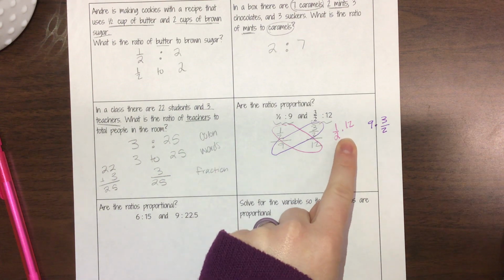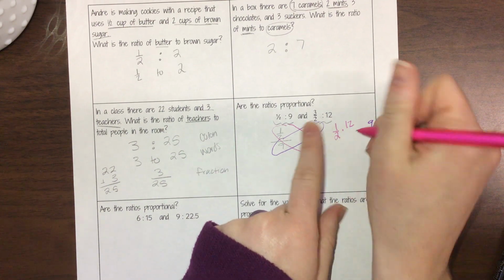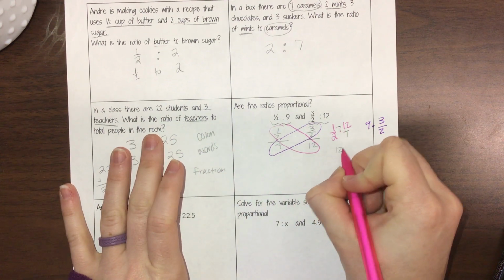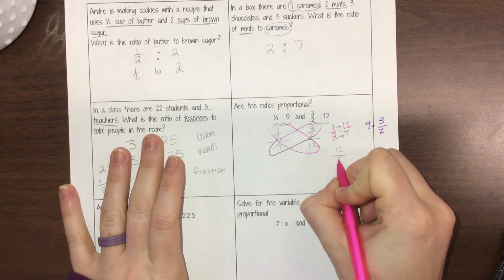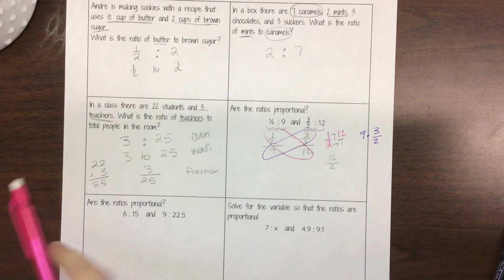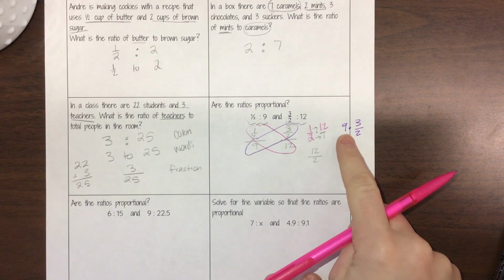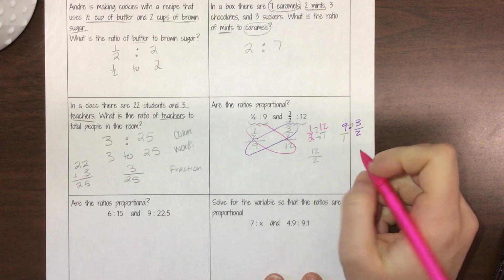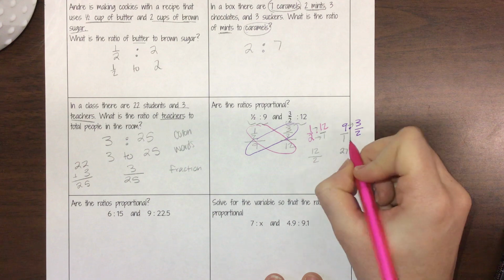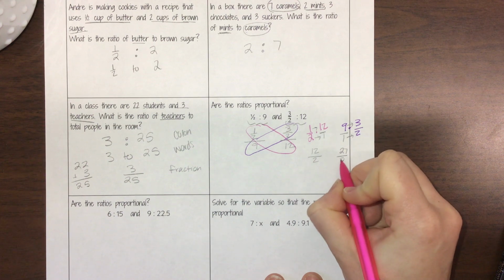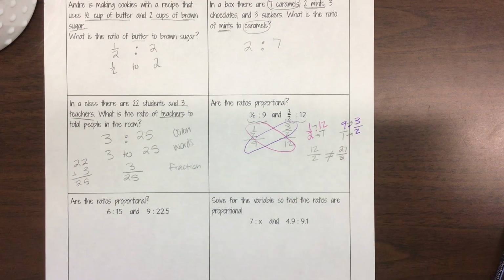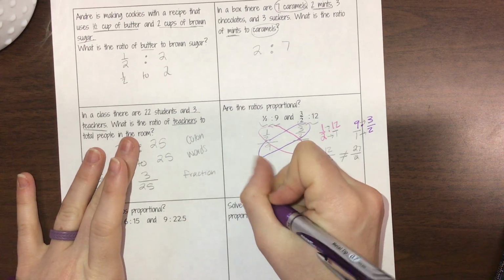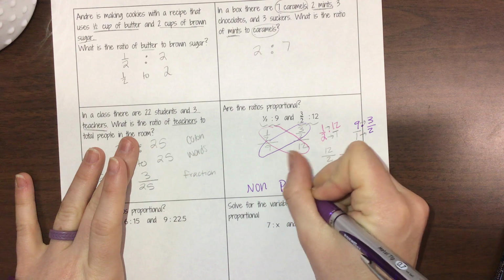To multiply this, I'm going to make 12 into a fraction by putting it over 1. 1 times 12 is 12. 2 times 1 is 2. Same thing, I have to make this 9 into a fraction by putting it over 1. 9 times 3 is 27. 1 times 2 is 2. Those are not equal to each other. Since they are not equal, these are non-proportional.